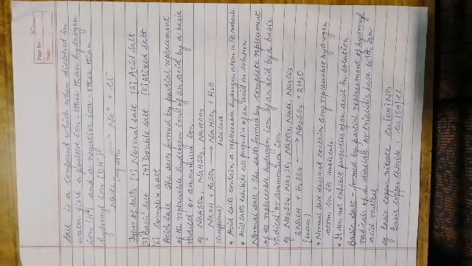What is an acid salt? The salts formed by partial replacement of the replaceable hydrogen ion of an acid by a basic radical or ammonium ion. Basic radical here refers to metallic ions. For example, sodium hydrogen sulfate. It contains a replaceable hydrogen atom in its molecule. Similarly, sodium hydrogen sulfite. Sodium hydrogen carbonate, also called sodium bicarbonate.